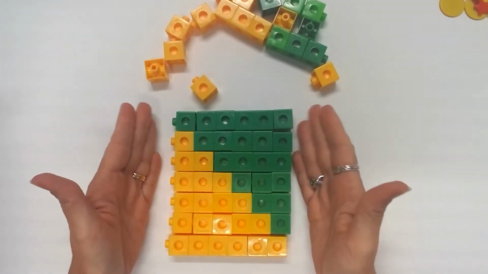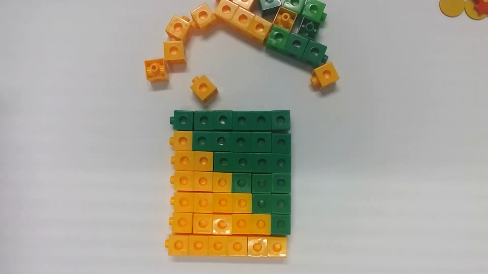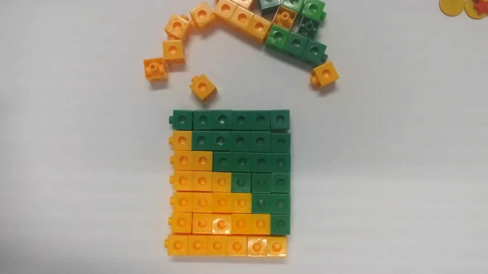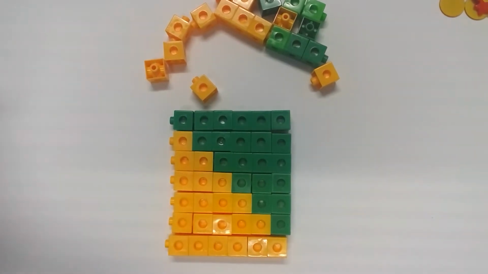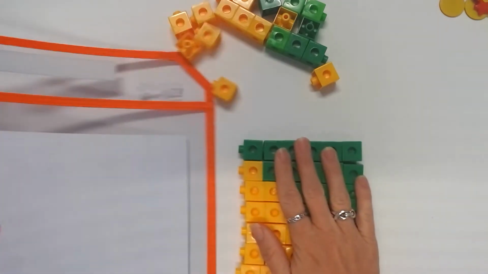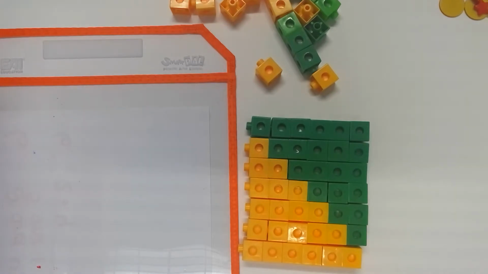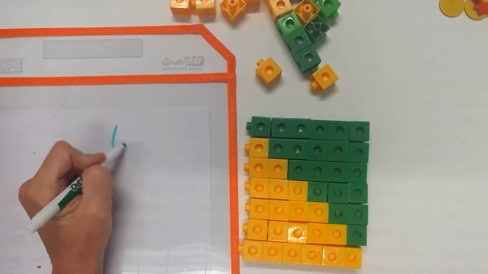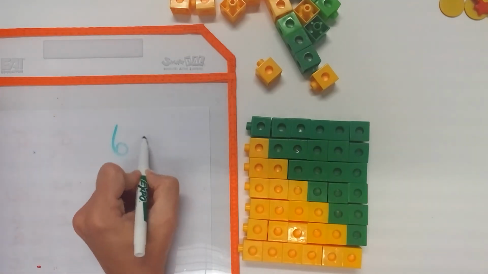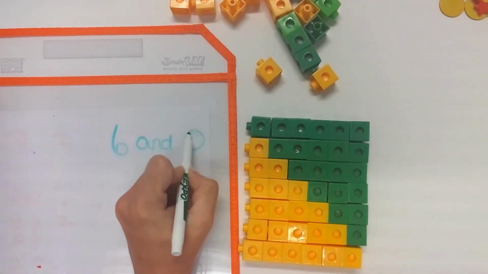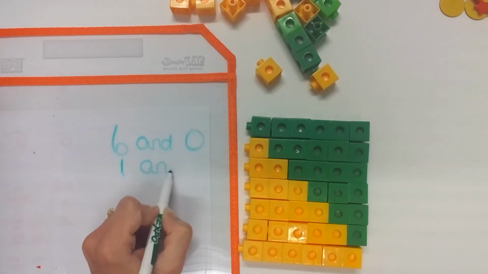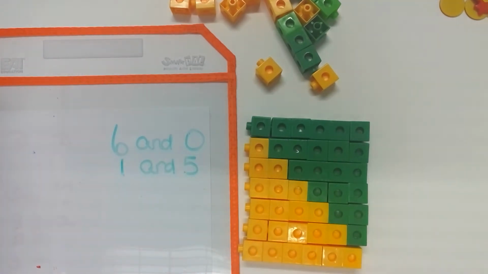And so these would be all of their ways to make 6, and we can have them represent that using numbers. So that's where they could have a piece of paper and they could write off to the side the different ways that they made 6 by showing 6 and 0, 1 and 5, and so on, to represent what they created.